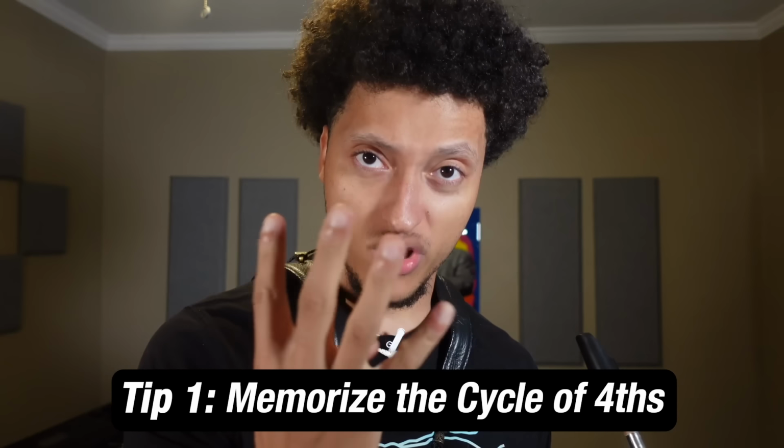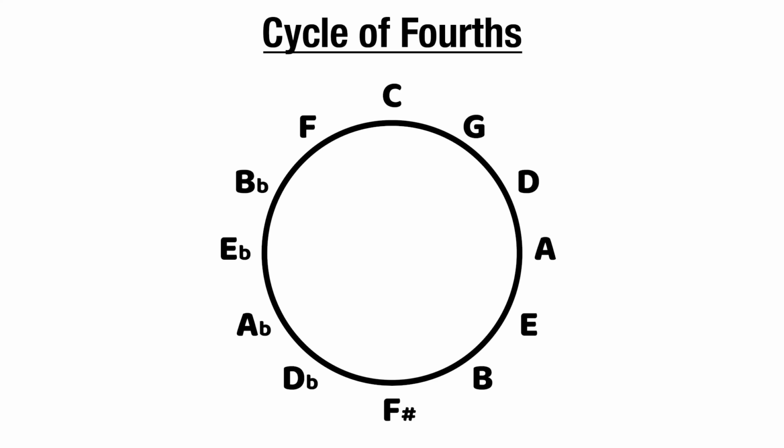So the first tip that I really want to share with you is to memorize the cycle of fourths, particularly ascending fourths. What the cycle of fourths is, is a way of organizing all 12 notes of the chromatic scale. You might also hear this as the circle of fourths, or the cycle or circle of fifths as well. All of it is exactly the same thing. I'm just going to say cycle of fourths, so we have something consistent to say here. I'll show you in a second why it's called all of these things.